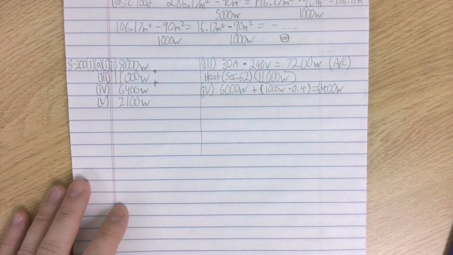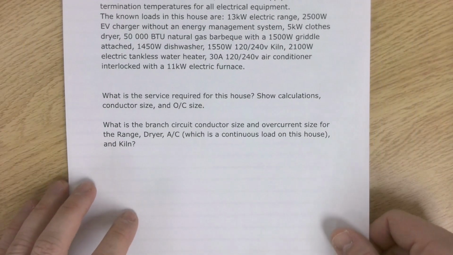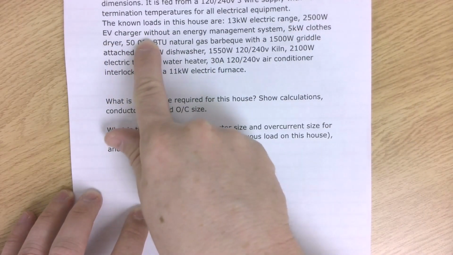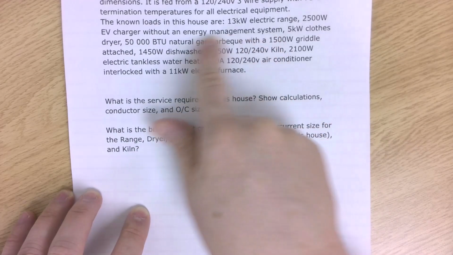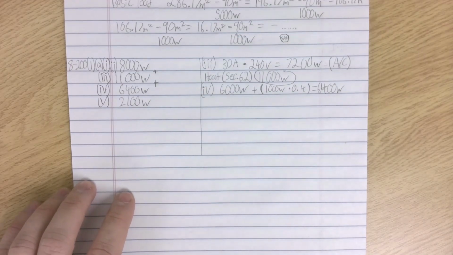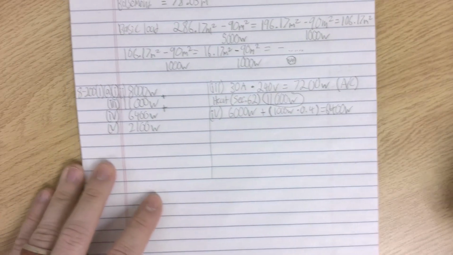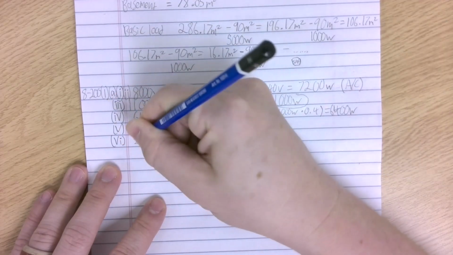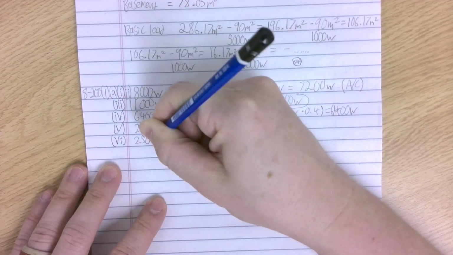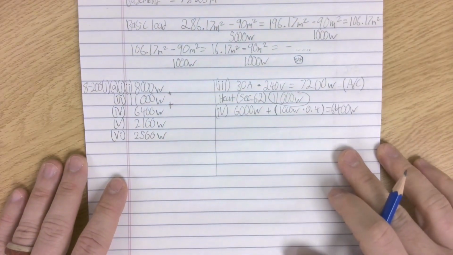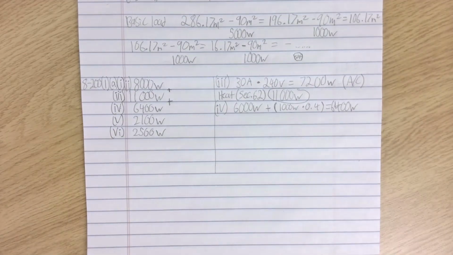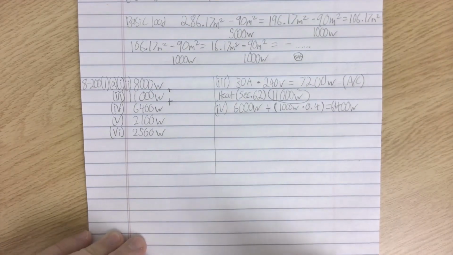So let's go check out our question. Here we have a 2500 watt EV charger without an energy management system. Well, all that reading, all that possibly newfound knowledge for nothing. It's just taken at 100%. But we have to read it to see if maybe it wasn't going to be counted, or to see if there was some other demand factor to be applied. But there's no energy management system, so we add that in at 100%.